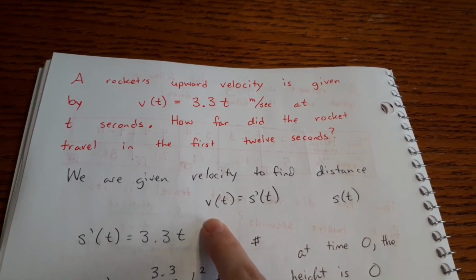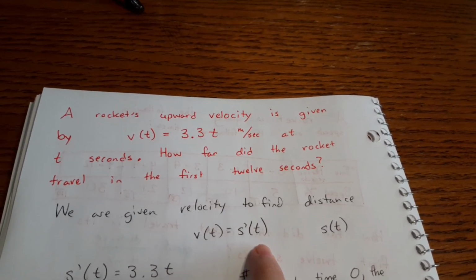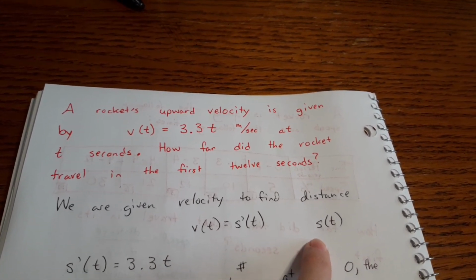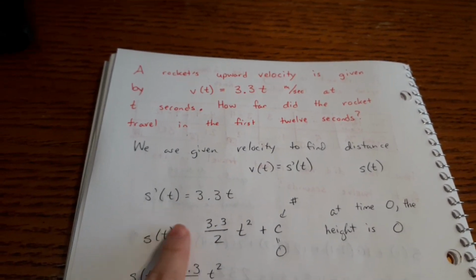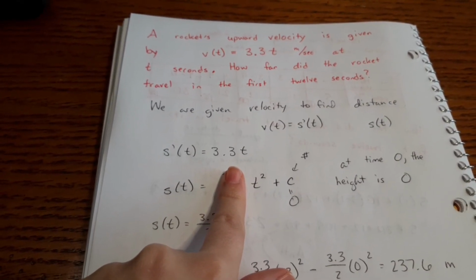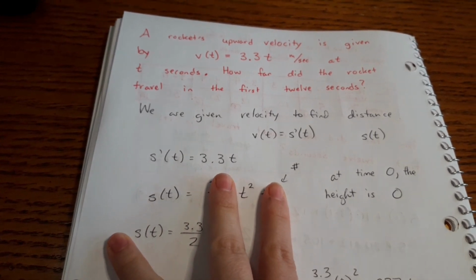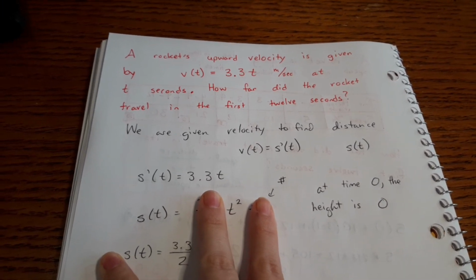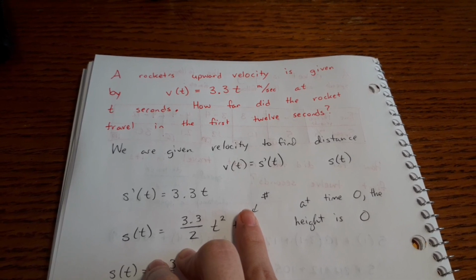And remember, velocity is the derivative of position. So v of t is s prime of t. If we want to find the change in s of t, we need to find s of t. So if our s prime of t, v of t, is 3.3 t, then we want to find s of t. Looking at this, we know that it's going to be t squared, because the derivative of t squared is 2t. But in order to get that 3.3 out front, we're going to want to halve that 3.3. So 3.3 divided by 2.